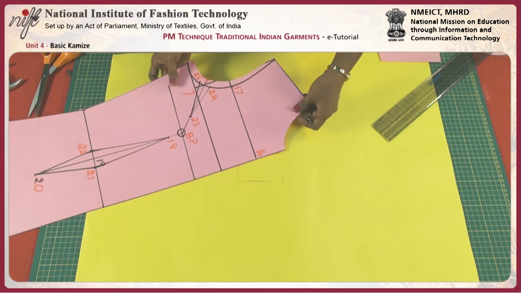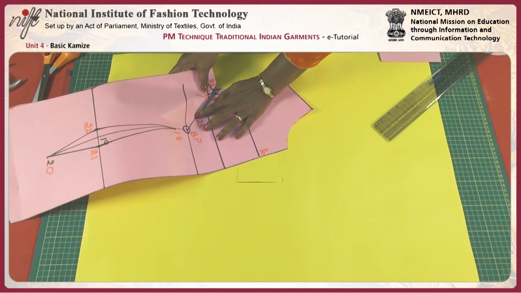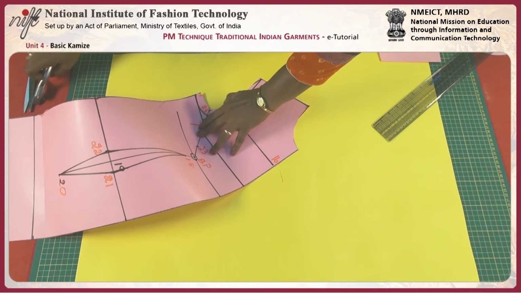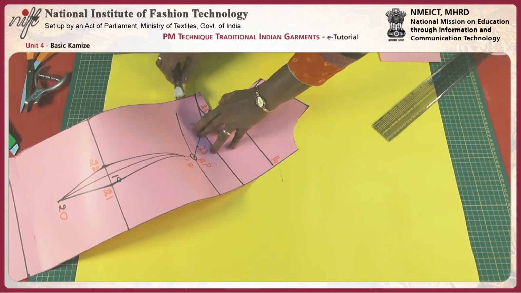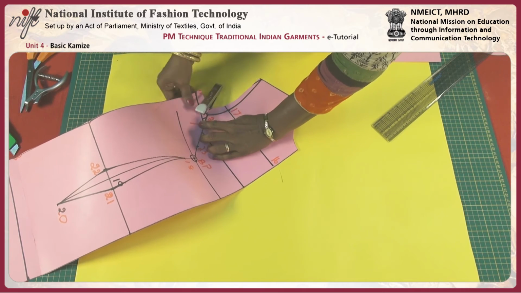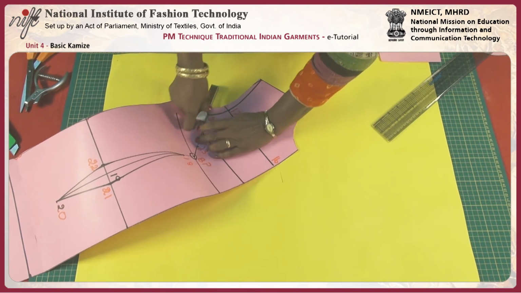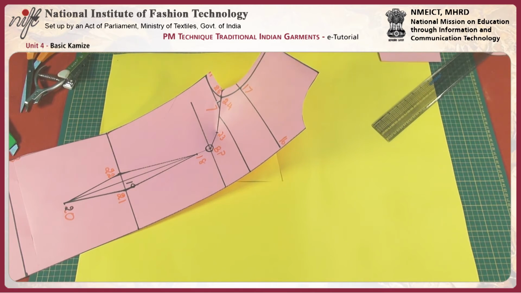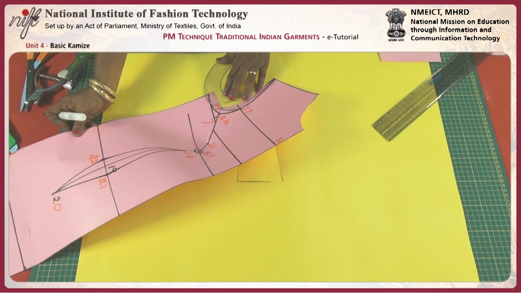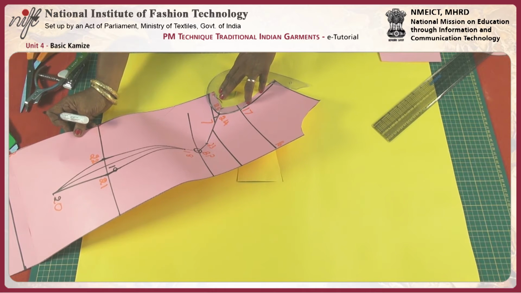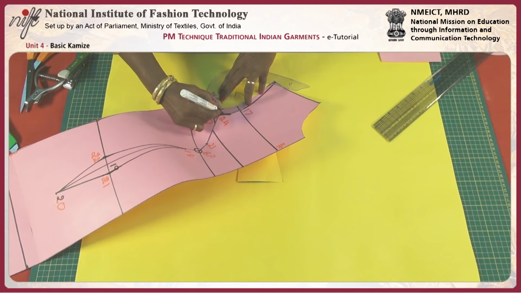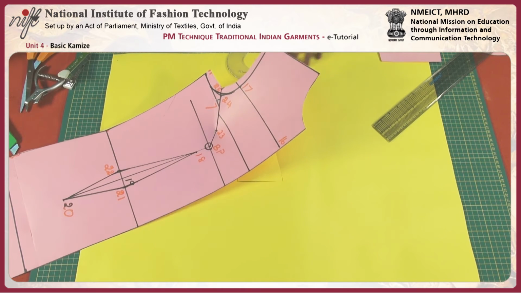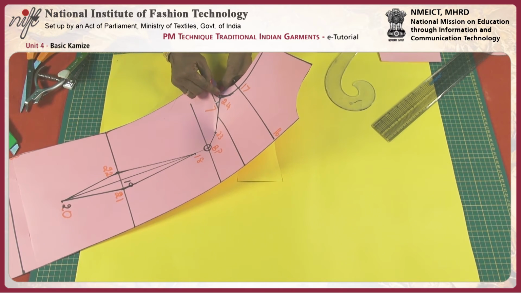Now we should fold the dart by matching the legs and then staple it. Then draw the armhole. Now we extend the curve.